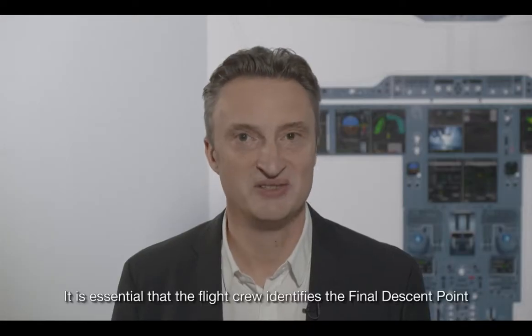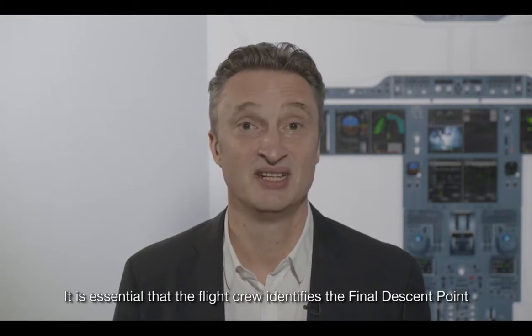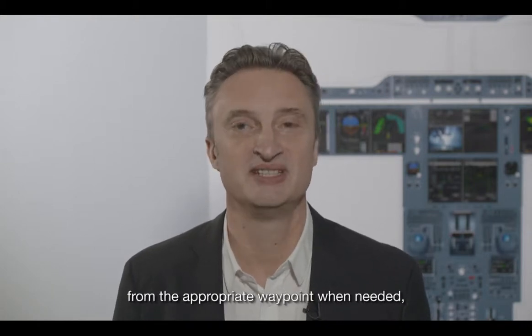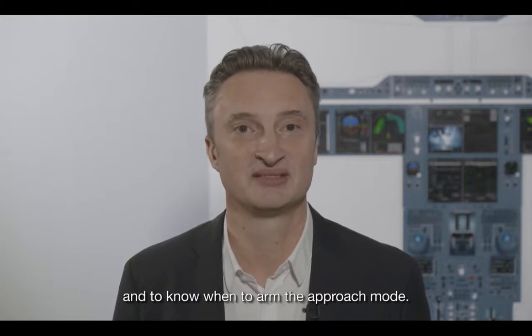It is essential that the flight crew identifies the final descent point in order to sequence the flight plan from the appropriate waypoint when needed, and to know when to arm the approach mode.